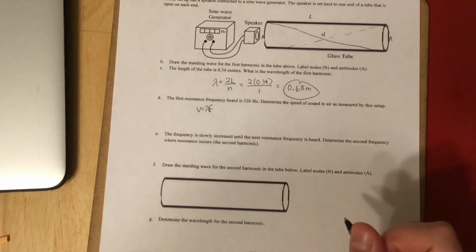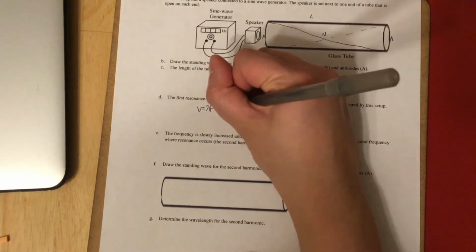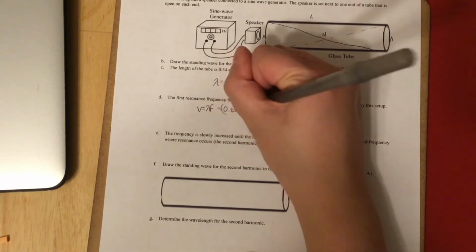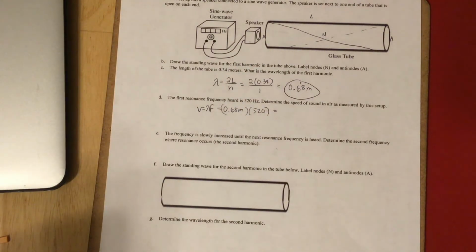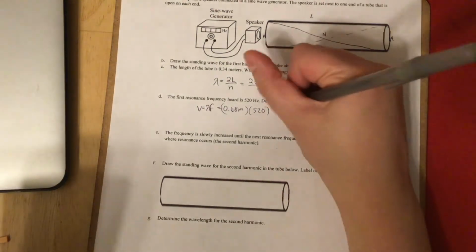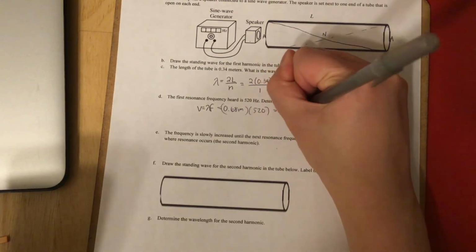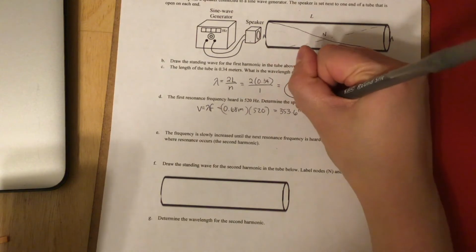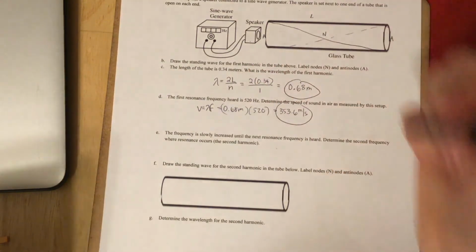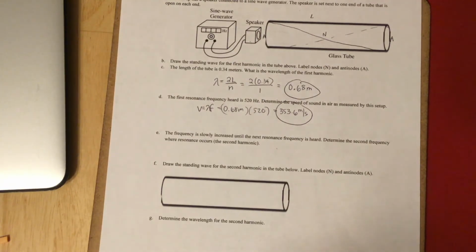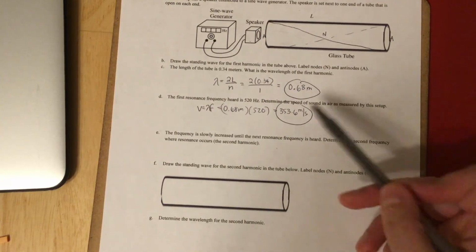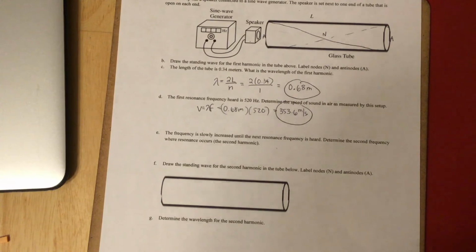And it's asking to find the speed. So 0.68 meters times 520 hertz gives us 353.6 meters per second, which is relatively close. We know the actual speed of sound in air is about 340, so maybe this room is just warm. It happens. So now the frequency is slowly increased.